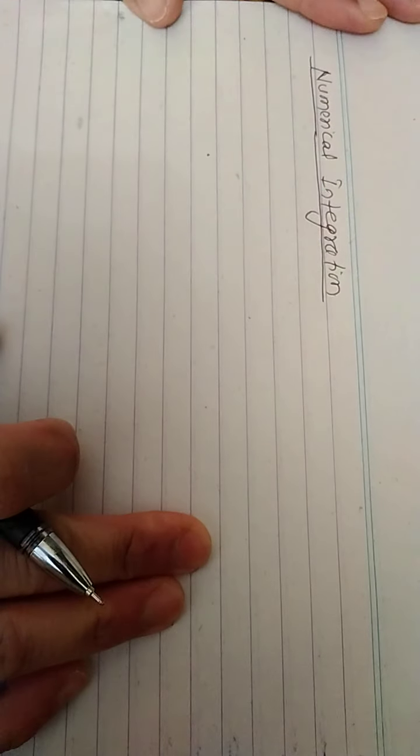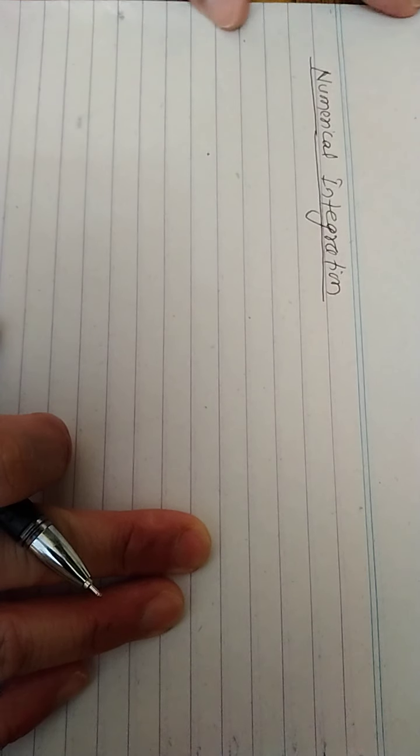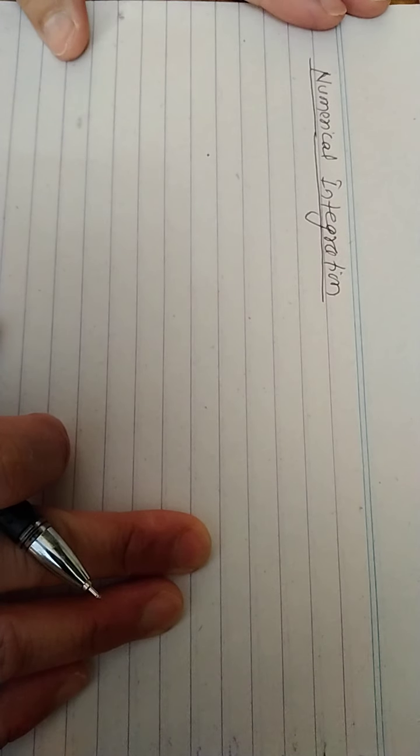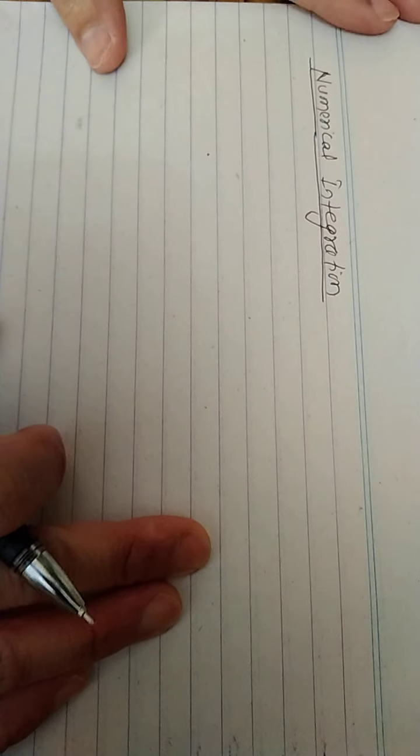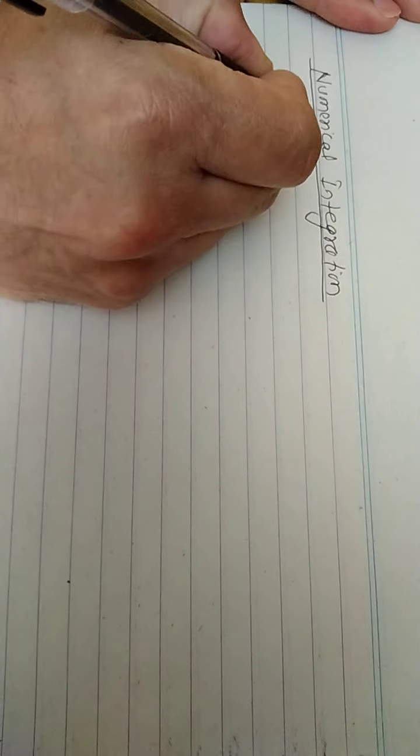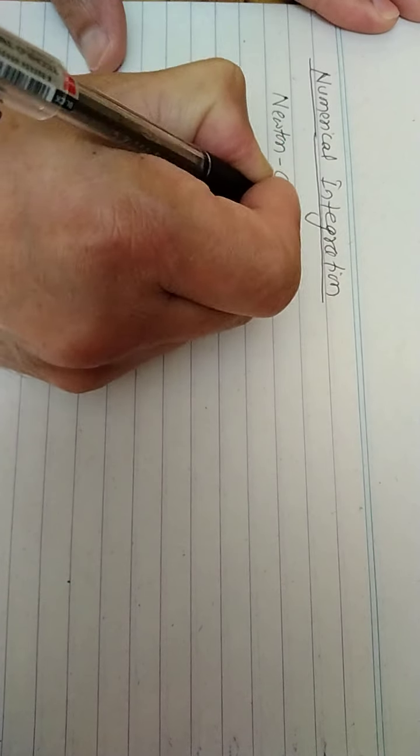So in numerical integration, there are mainly three topics. One is Newton-Cotes method, the other one is Gaussian integration, and the other one is Romberg integration. All right. So we have three types in numerical integration. We'll be doing Newton-Cotes method today. So Newton-Cotes method.